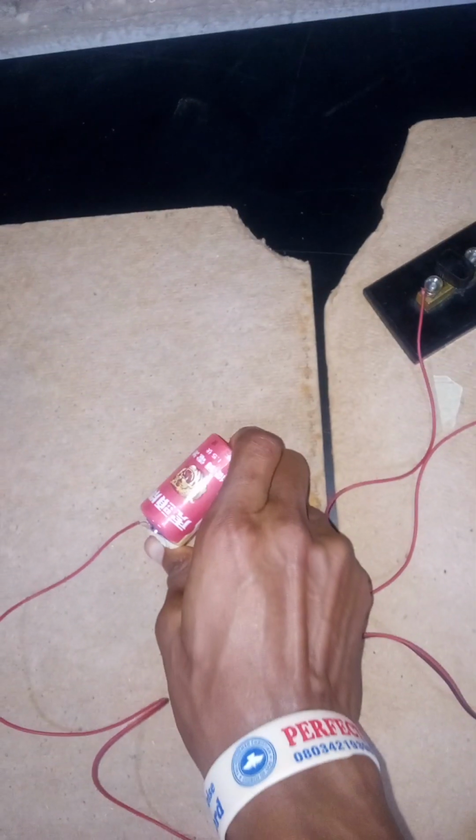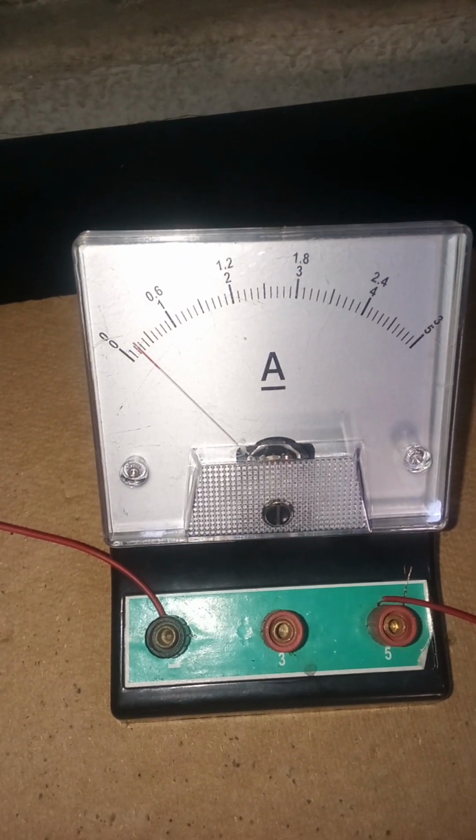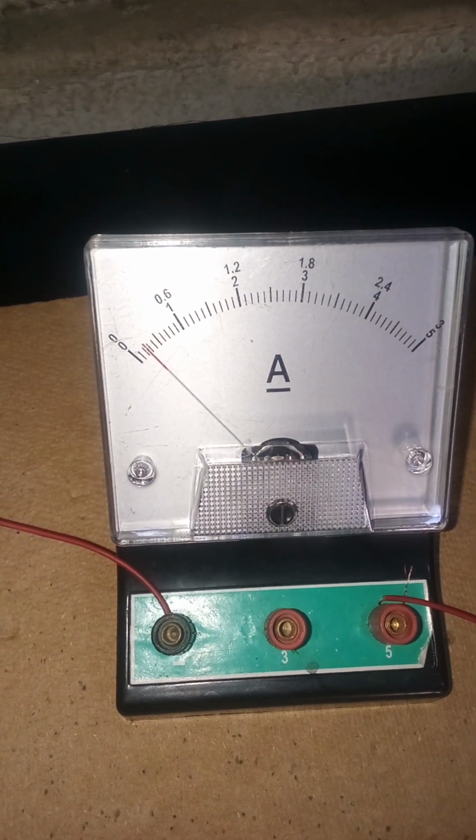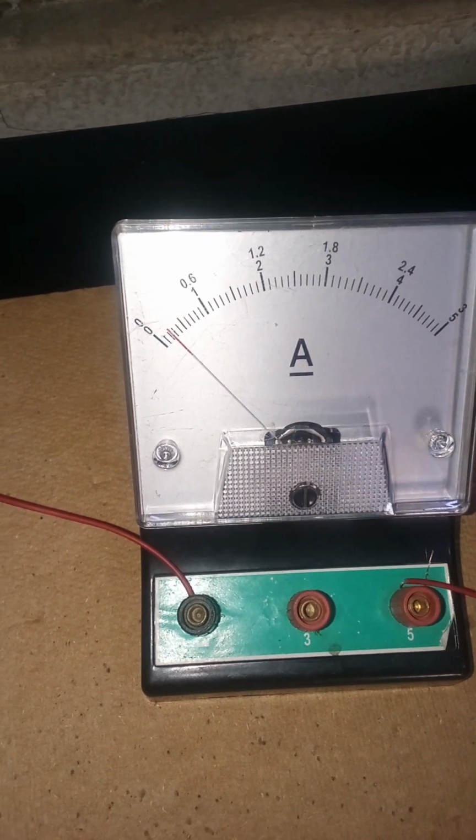So with that, I have a reading. I've connected the cell. The key is closed. I have a reading on the voltmeter. What's my reading? I'm using the downward reading, so 0.25. Then on the voltmeter, I have a corresponding reading.